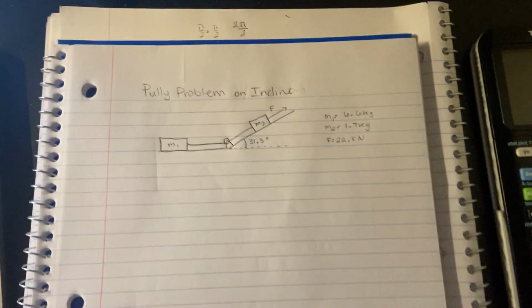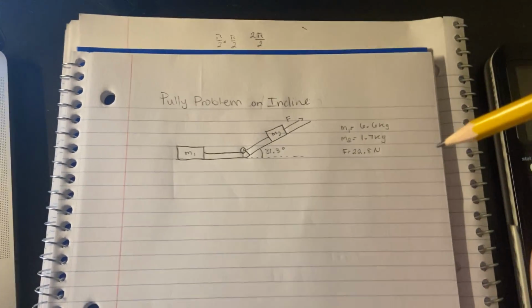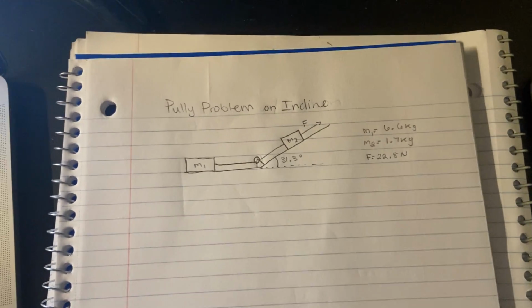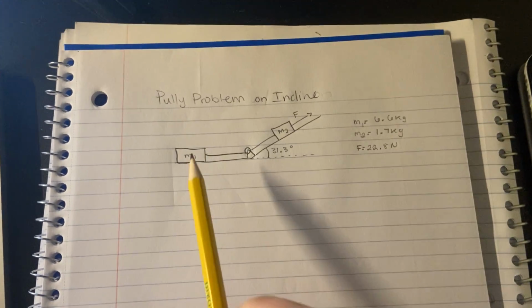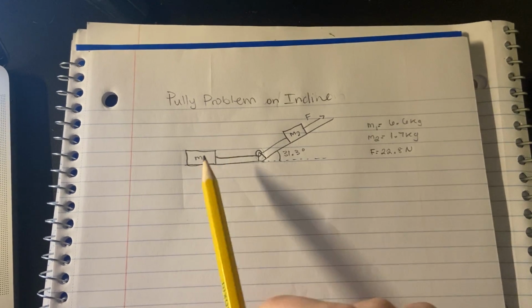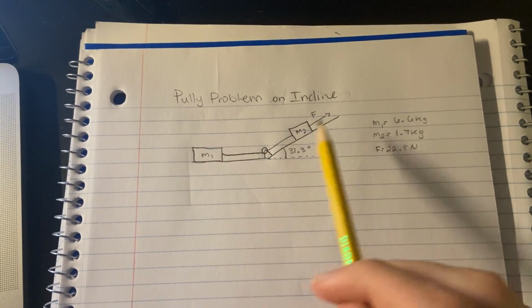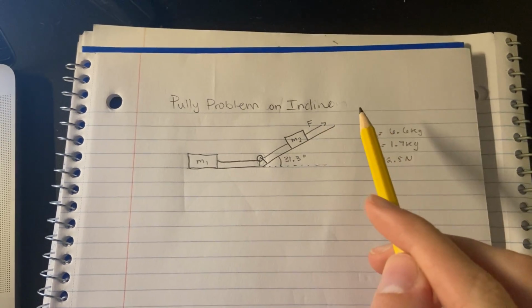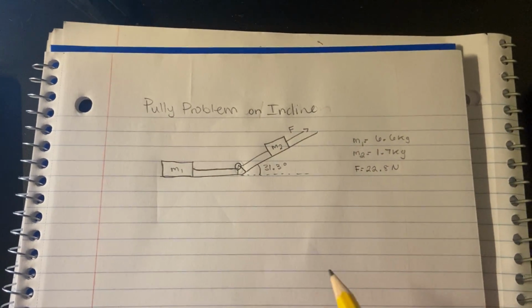Hey guys, so today we're going to be working on the pulley problem on an incline from the Long Kappa problem set 7. Here we have a mass connected to a pulley on an inclined surface, connected to another mass with a force pulling it in the positive x direction.